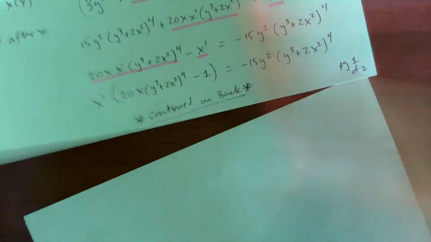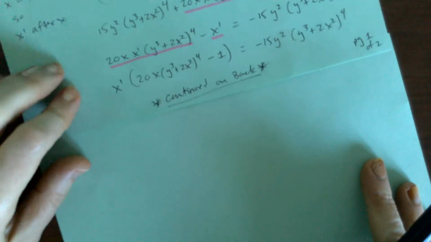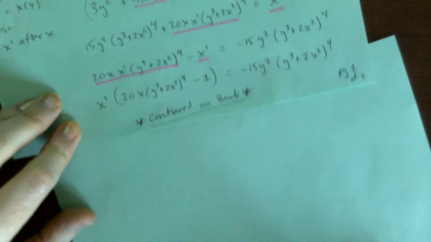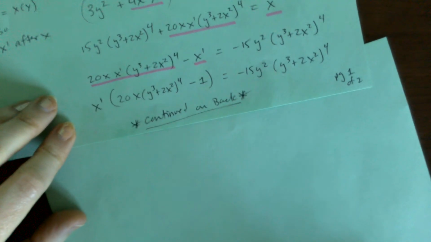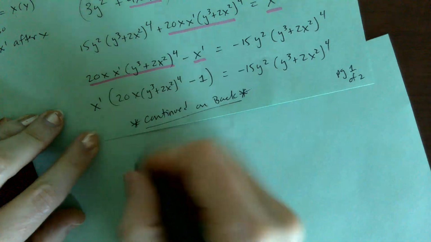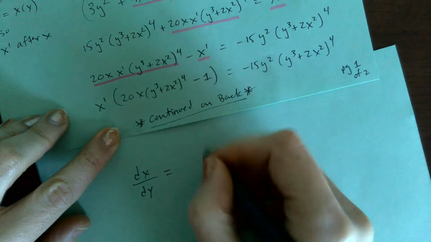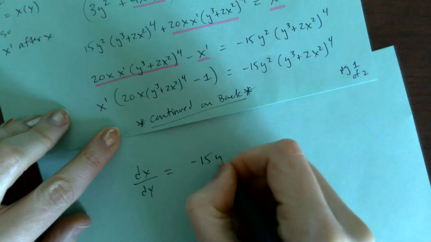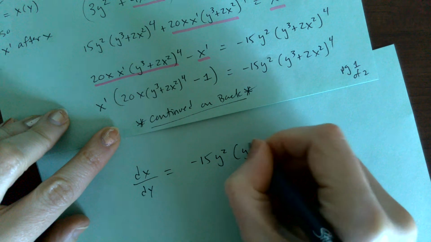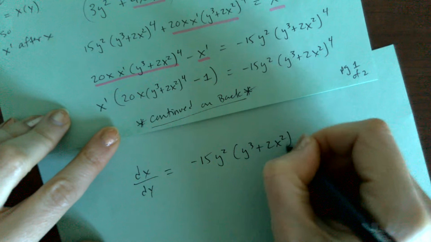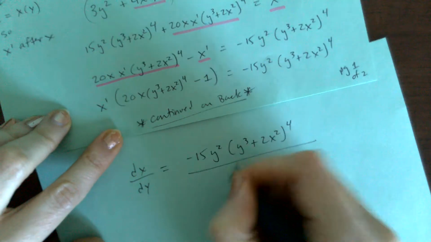All right, so we're going to have, it's blurry. All right, so dx dy, right, it's normally backwards. All over.